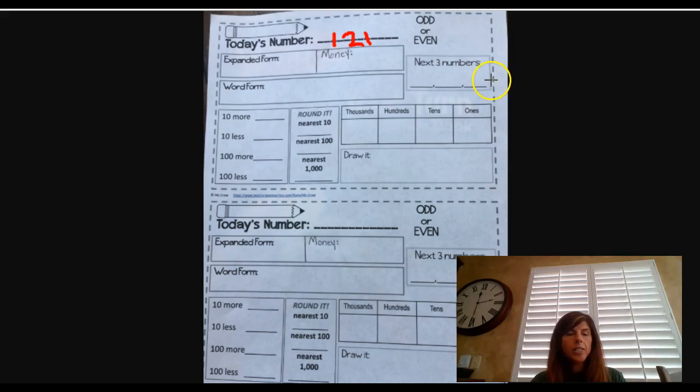And 121. So we want to know if the number is odd or even, and we can tell a number is odd or even by looking at the number in the ones place. The ones place only. You don't have to look at the tens, the hundreds, thousands, anywhere else except for the ones place.